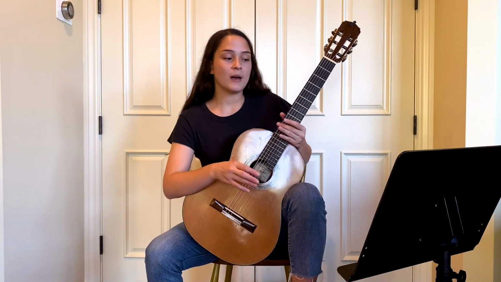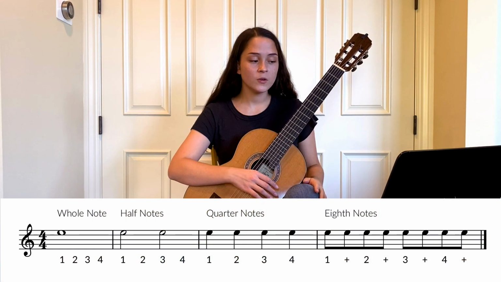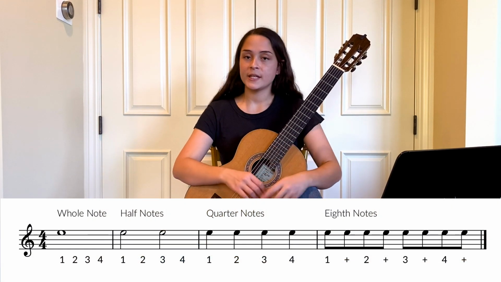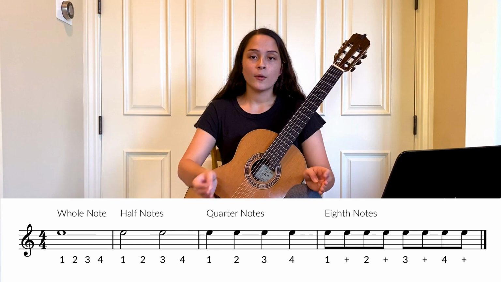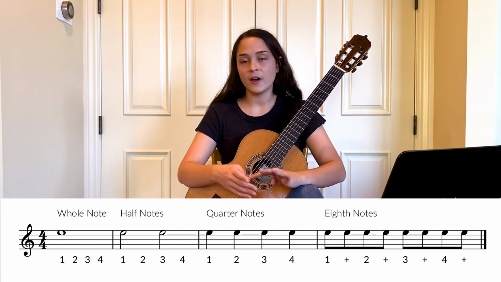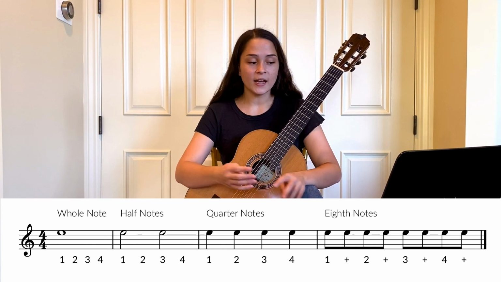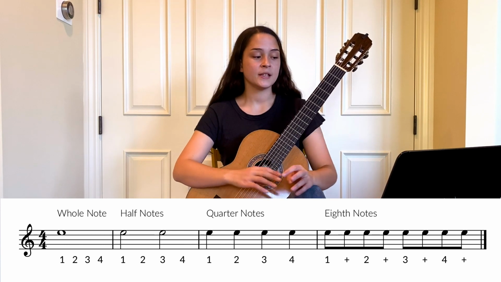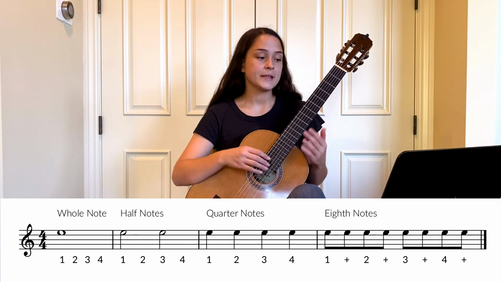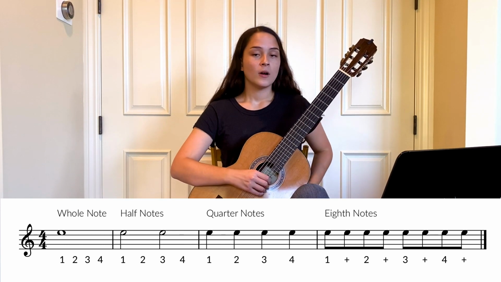So moving on, we'll talk about reading rhythm. We'll go from whole notes to half notes, quarter notes, and then to eighth notes. I will count through all of them so you understand how the beats get subdivided as we go into eighth notes, and we'll be looking at exercise 2 for this. So I'll count us in.